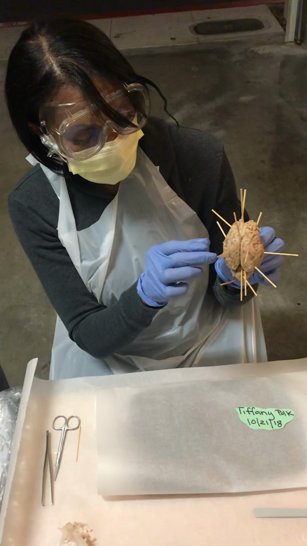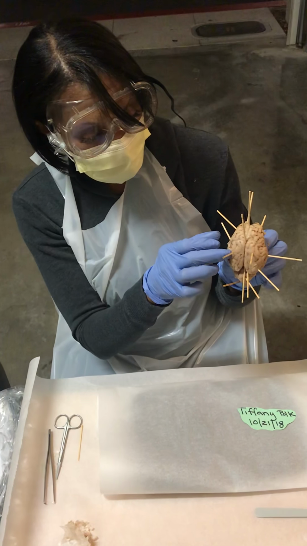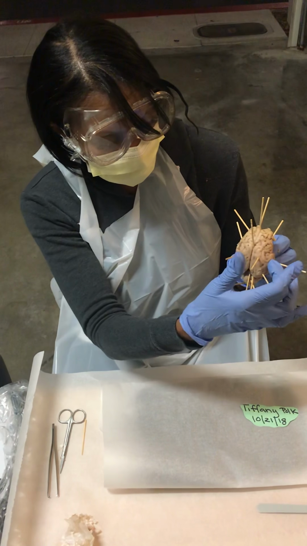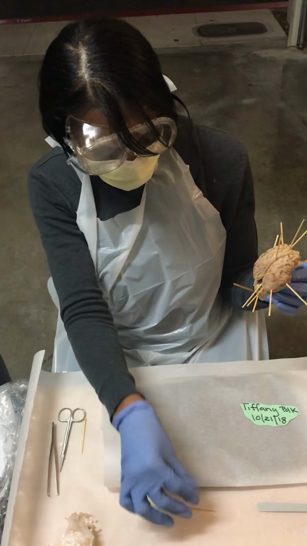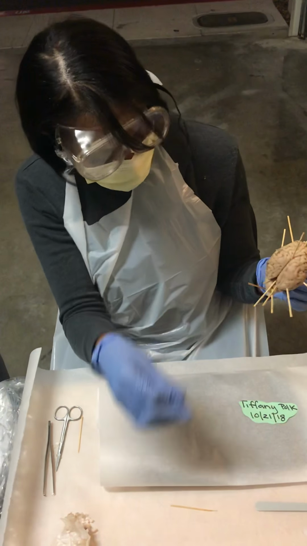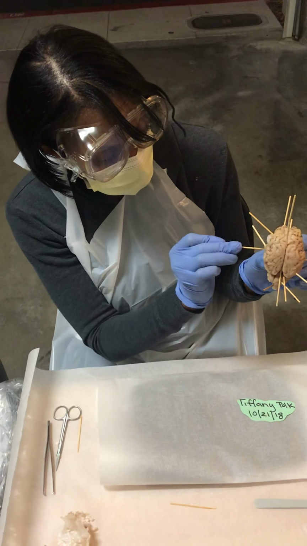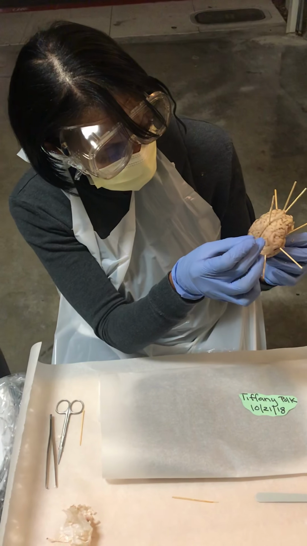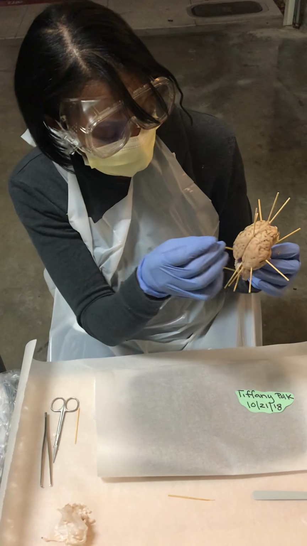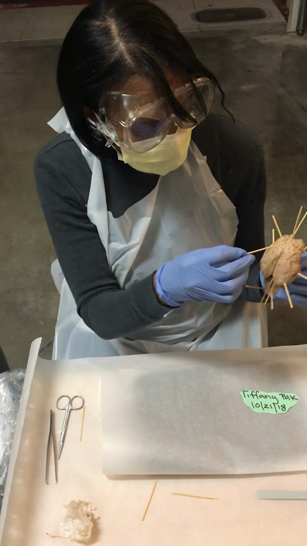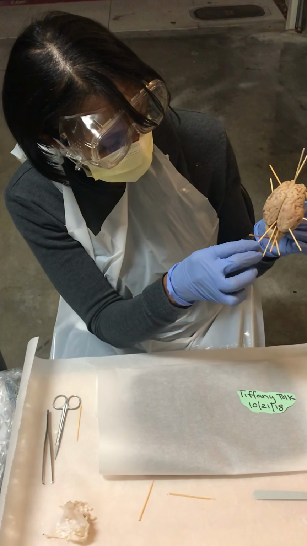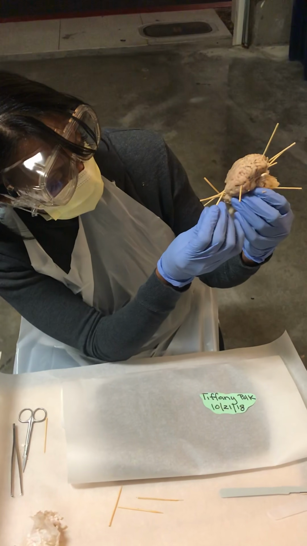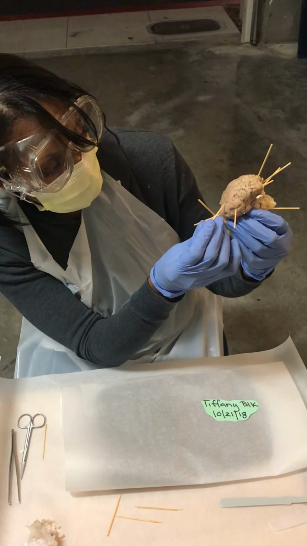You have the right hemisphere of the cerebral cortex and you have your left. So here's your temporal lobe, your parietal lobe. This is the longitudinal fissure. This over here are your gyri.